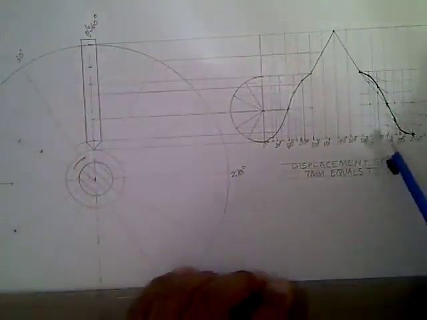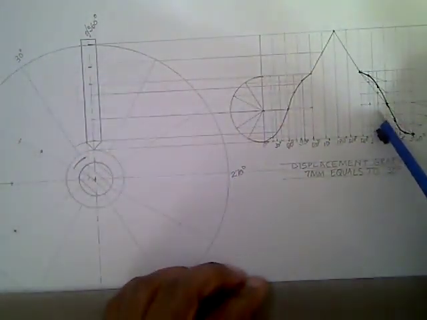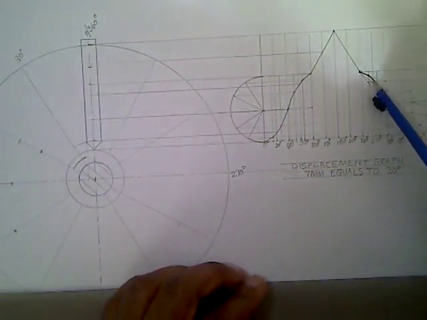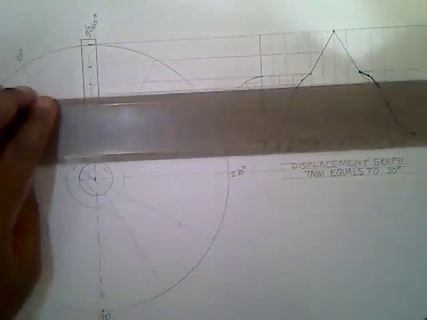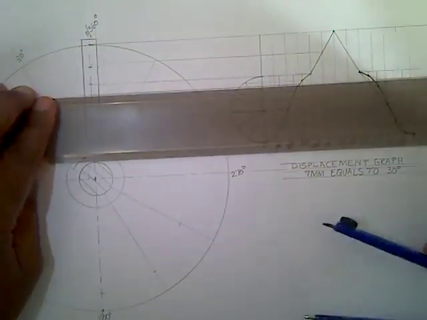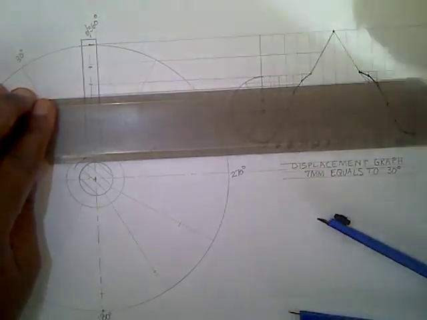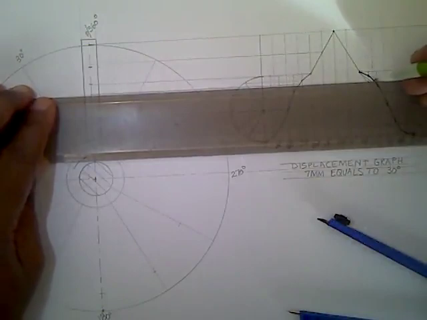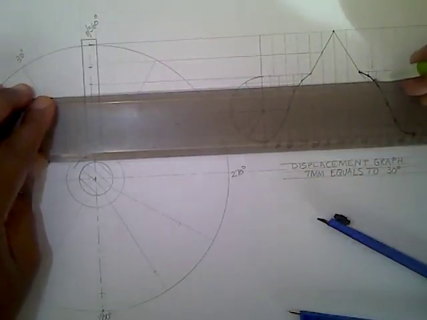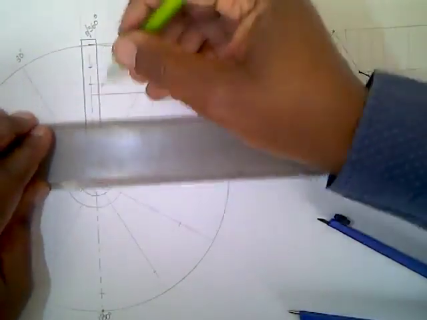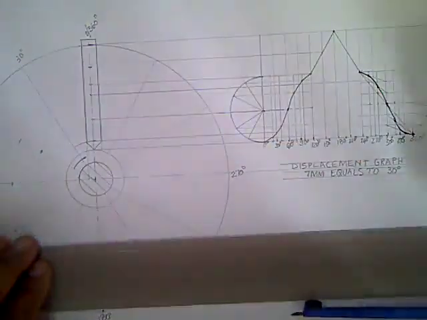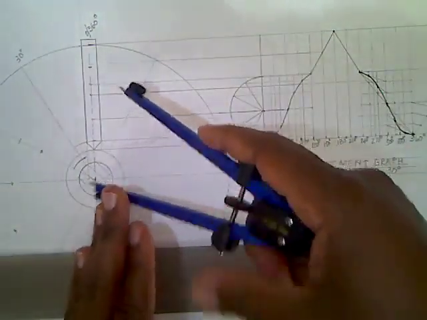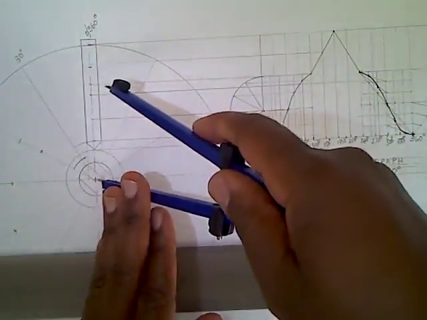Where is my 270? There is my 270 is there. There is my 270 here. Oh yes, I see. There is my 270. Let me take my 270.